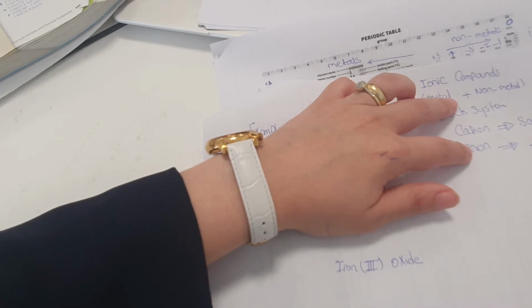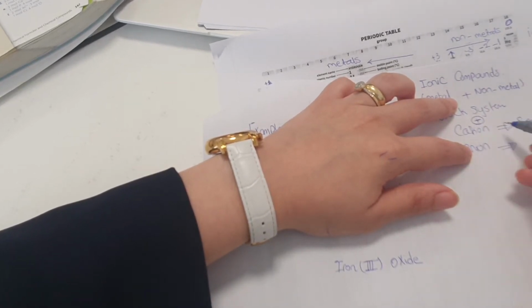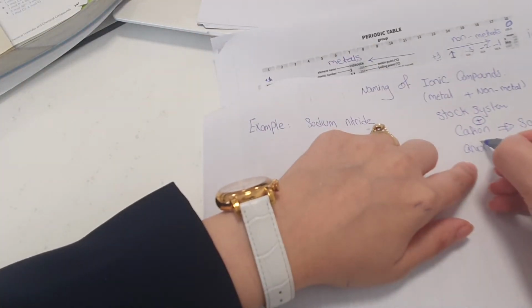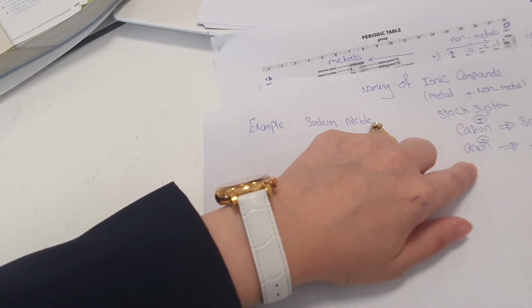What is cation? The positive ion, the metal that's written first. Anion, negative ion, is written second, the non-metal. You add ide to it.